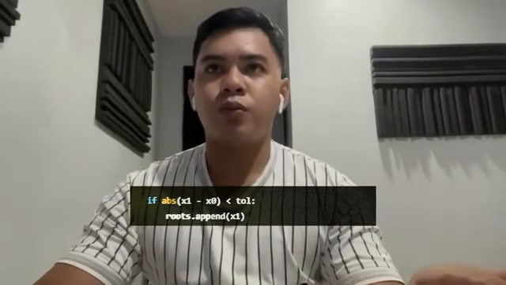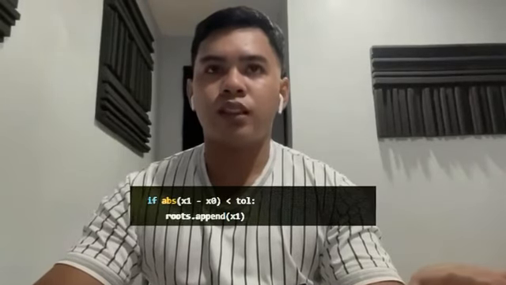The fifth method is called the Newton-Raphson method. The Newton-Raphson method is fast and powerful, but requires the derivative of the function. We start with an initial guess at the midpoint of the interval, then we compute x1 equals x0 minus f of x0 divided by f prime of x0. This formula uses the tangent line at x0 to estimate where the function crosses 0. We repeat this process until the difference between guesses is smaller than our tolerance.